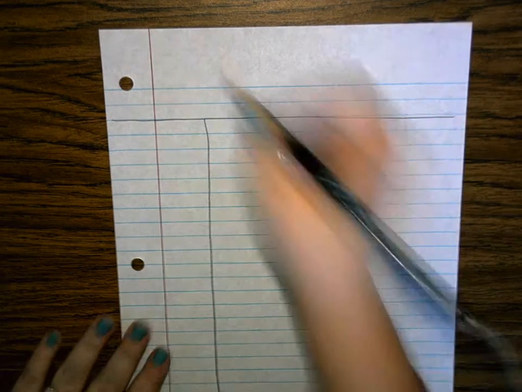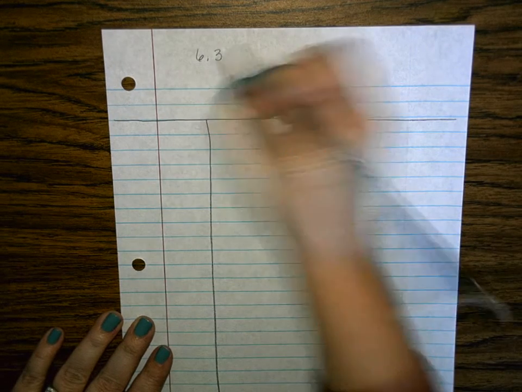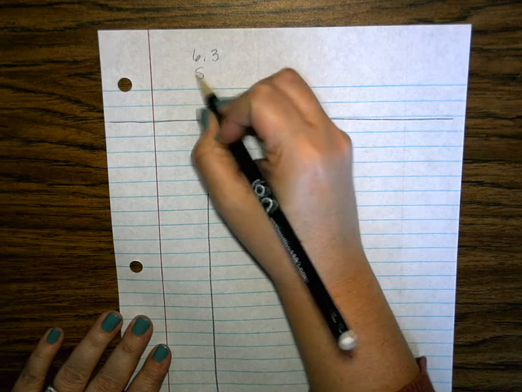Alright, so today we're doing 6.3 and it's solving two-step equations.